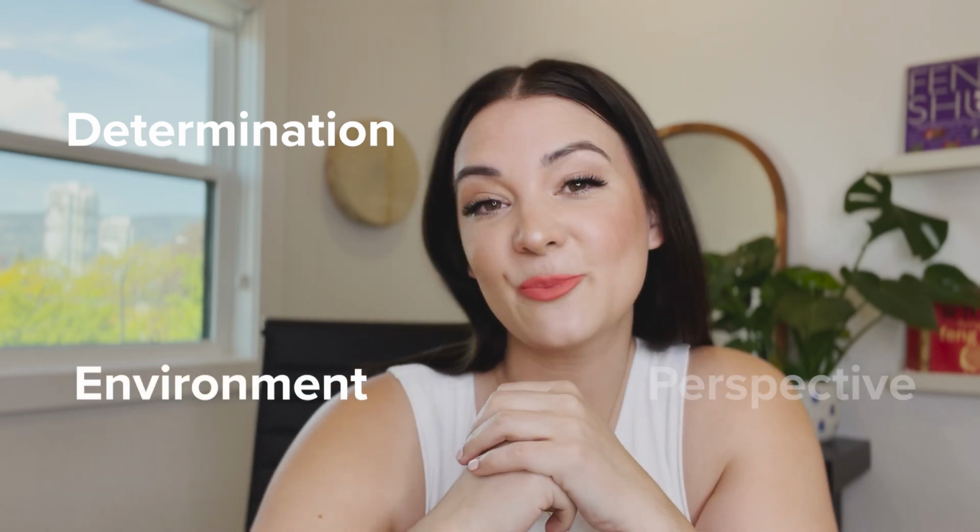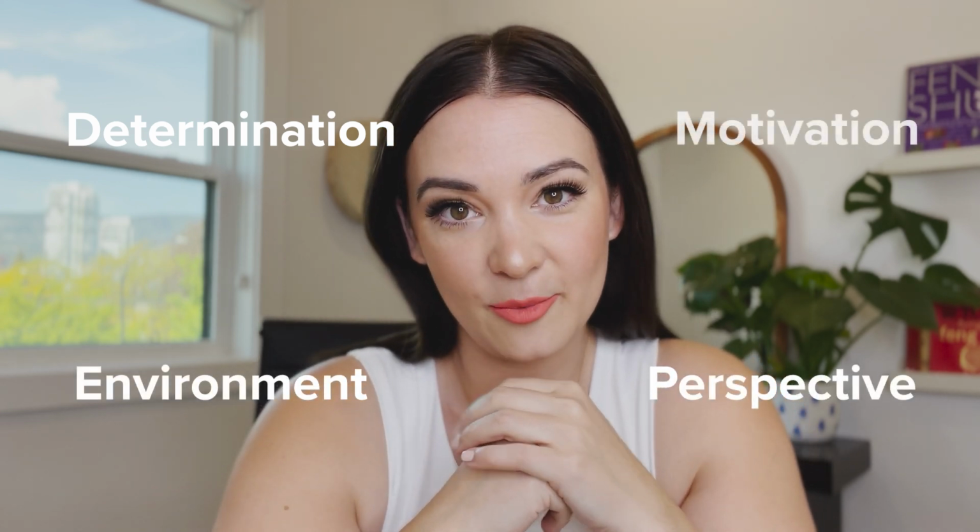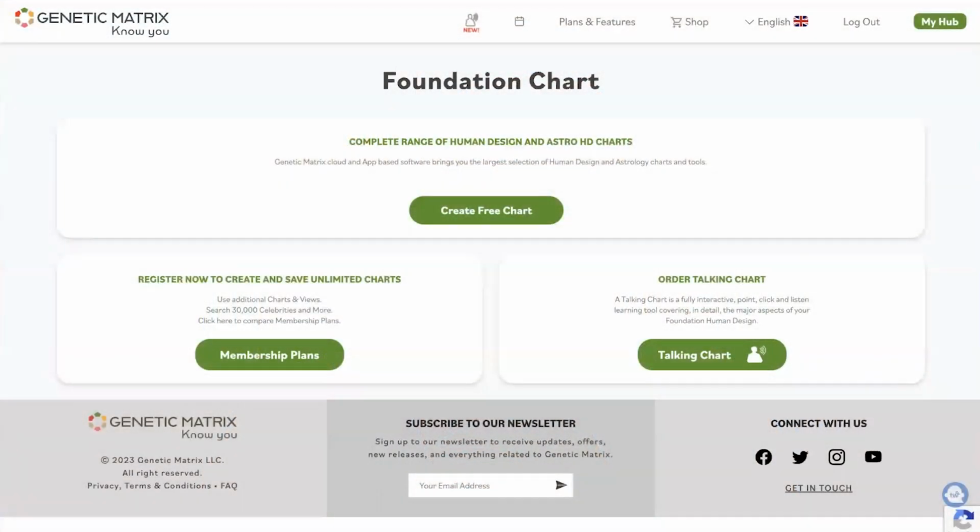There are a ton of really awesome body graph calculators that you can use that will populate information this deep, but I personally really like Genetic Matrix because it has really clear and crisp visuals to make it easy to identify what your 4 variables are. Let's take a look at where to locate your determination variable, also known as your dietary regimen, your environment variable, your perspective variable, and your motivation variable using the Genetic Matrix calculator.